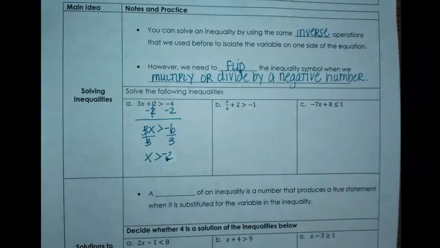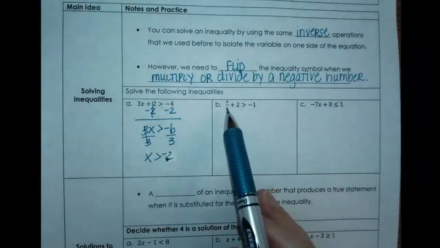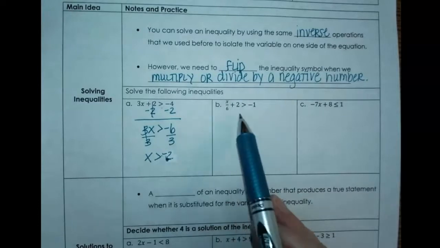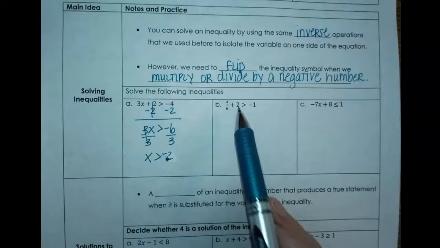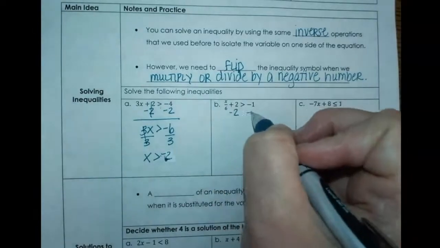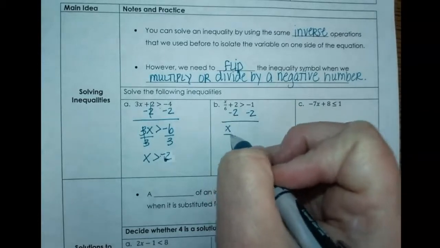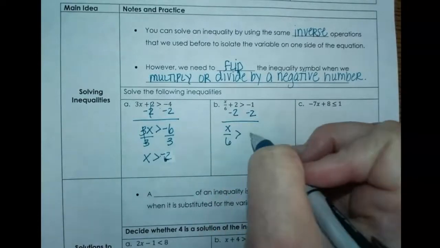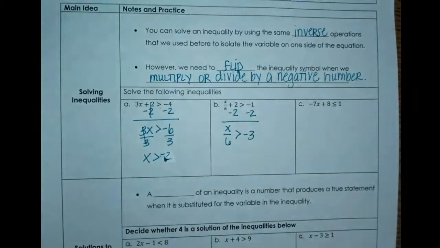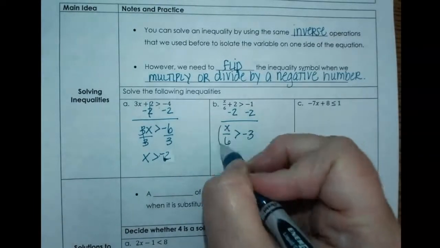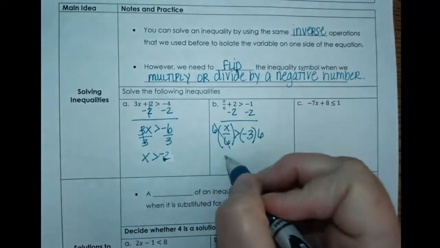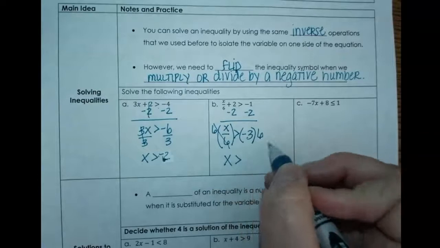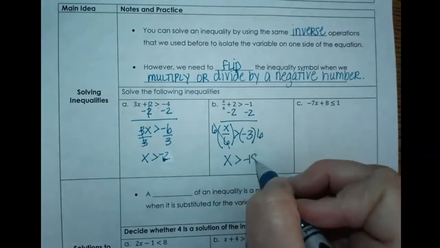Alright, well let's try another one. See how we're doing. So I have 2 terms on this side. I'm trying to get to that x. We cannot reach that until the fraction is the only term on that side. So that means we need to get rid of the 2 first. So we're going to subtract 2 from both sides. And I'm left with x over 6 is greater than -3. Now to get the x alone, we need to get rid of the denominator. So we're going to multiply both sides by 6. And I have x is greater than -3 times 6, which is -18.